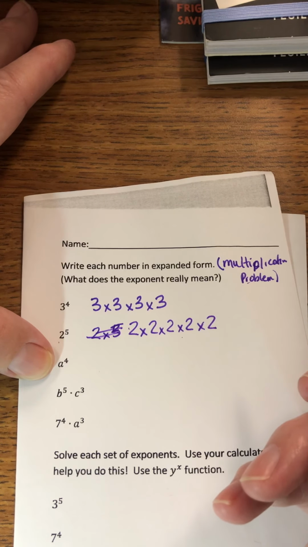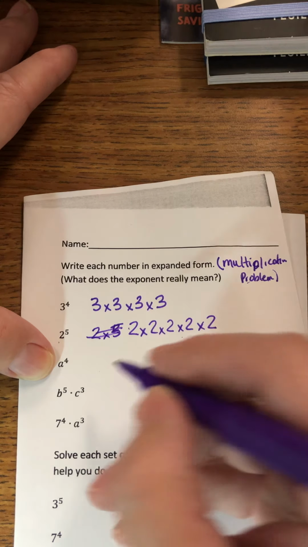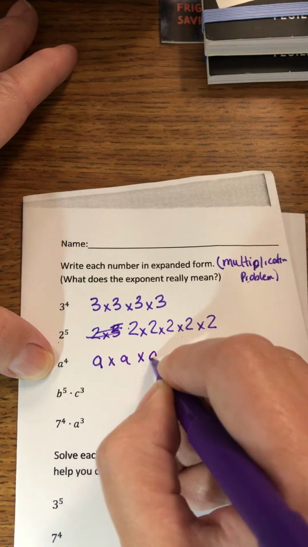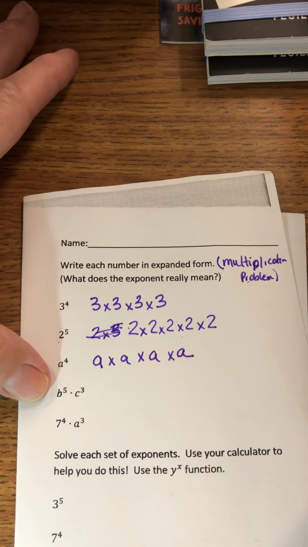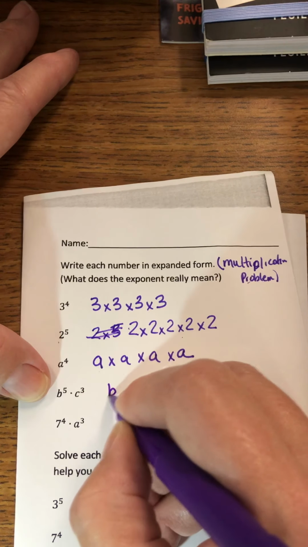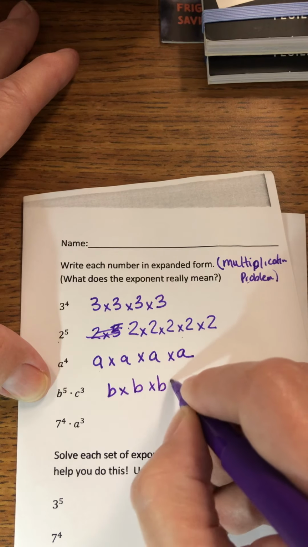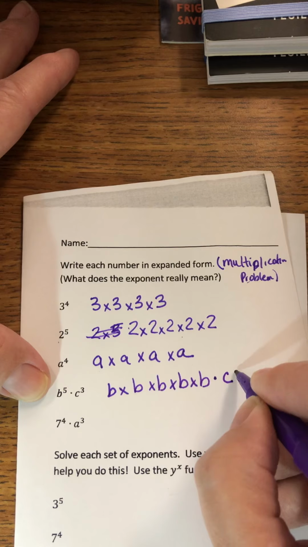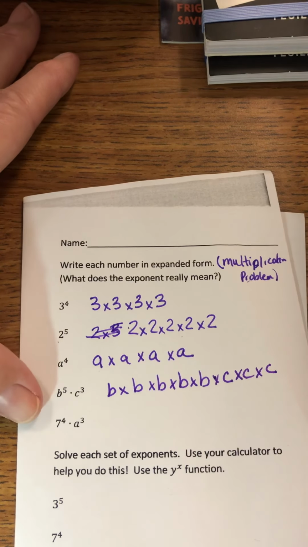So here you have a to the 4th. Now, some people want to substitute it in for numbers, but we're not. We're just going to go a times a times a times a. Very good. So here's b to the 5th times c to the 3rd. So b times b times b times b times b times c times c times c.